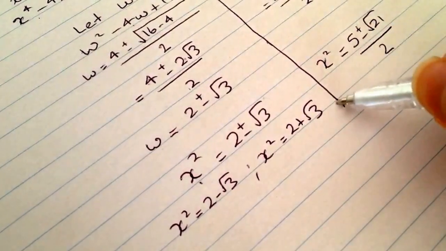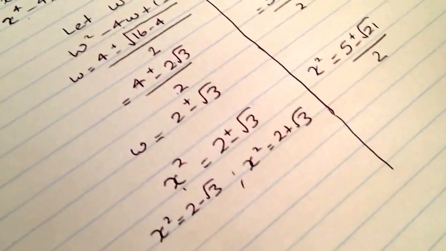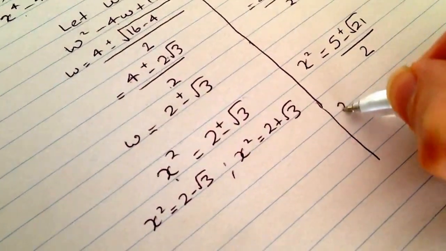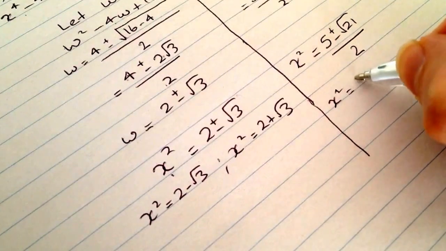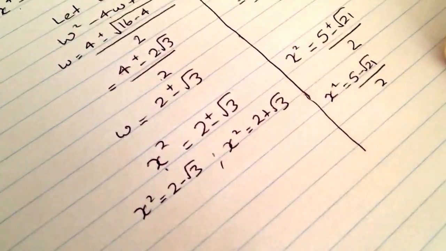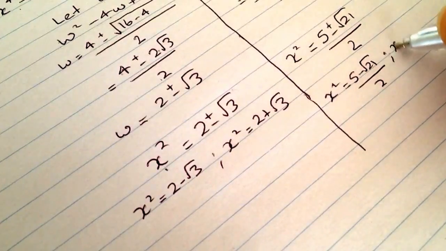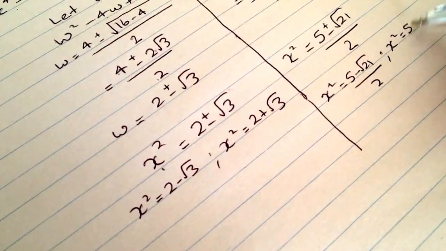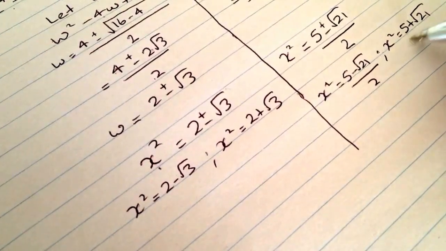Over here, same thing's happening. x squared is equal to 5 minus root 21 over 2, and x squared is equal to 5 plus root 21 all over 2.